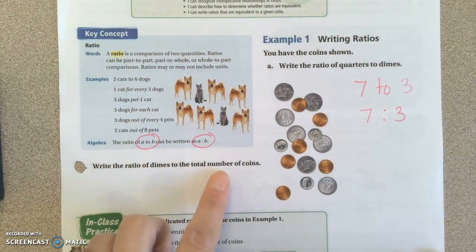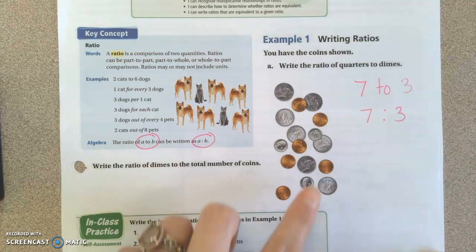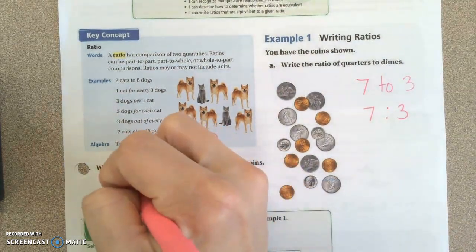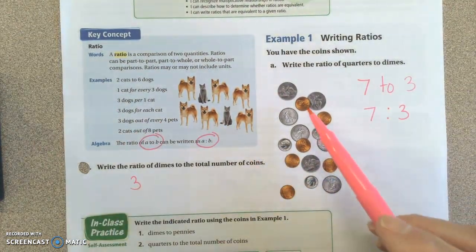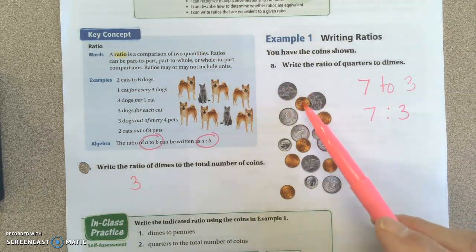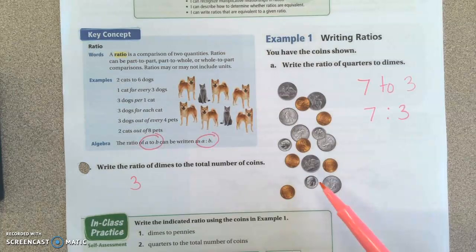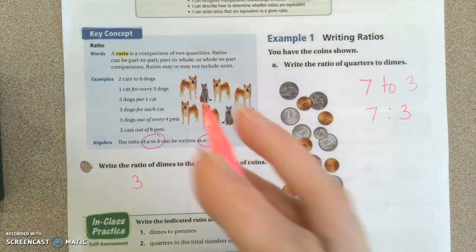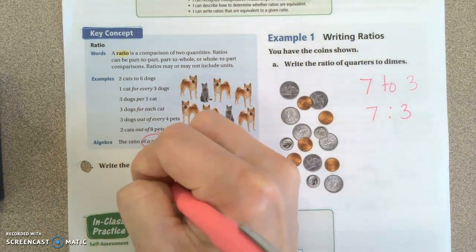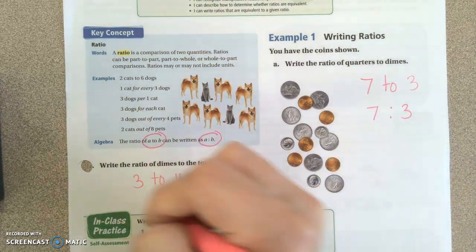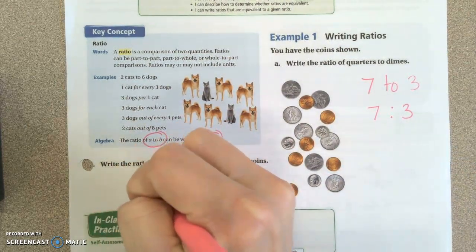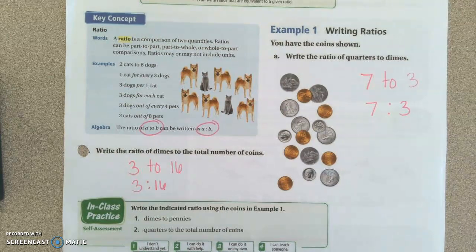Dimes to total number of coins. We have 3 dimes. Total number of coins, if we count those up, 1, 2, 3, 4, 5, 6, 7, 8, 9, 10, 11, 12, 13, 14, 15, 16. 3 to 16 or 3 to 16.